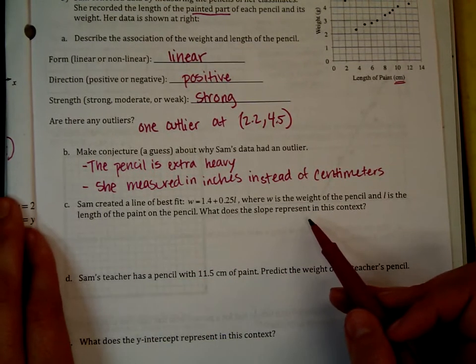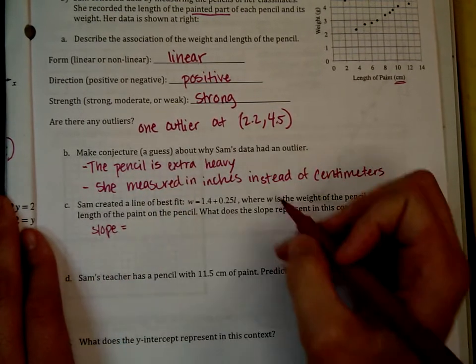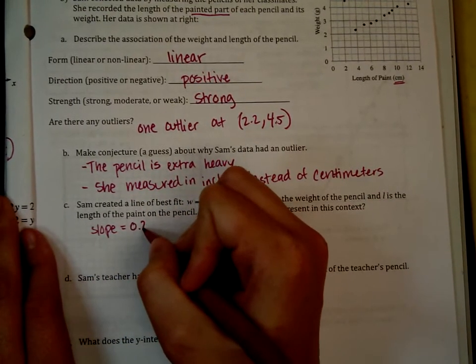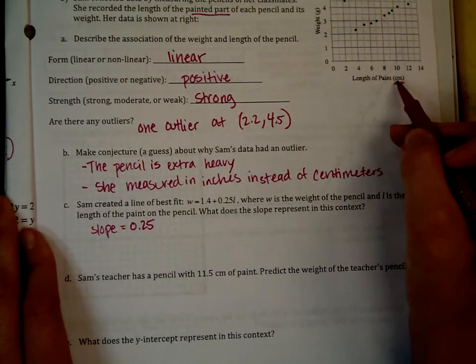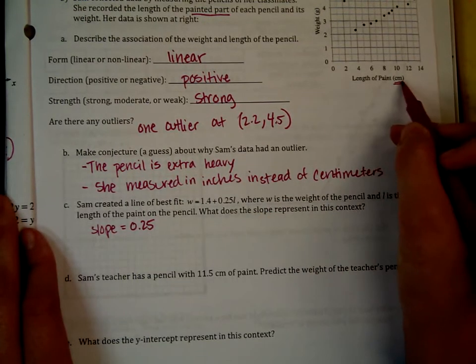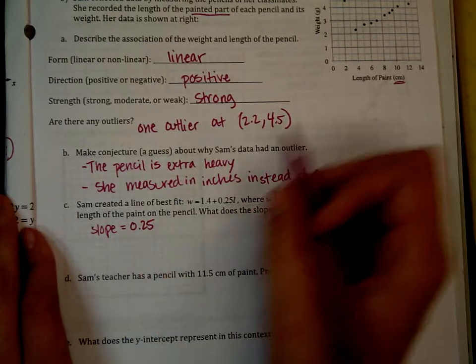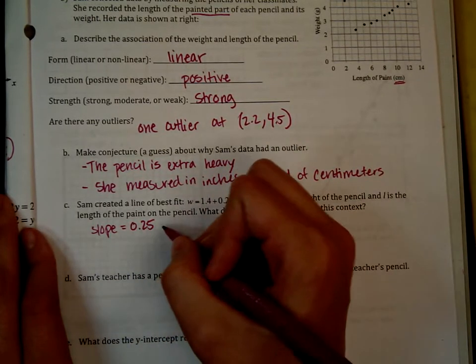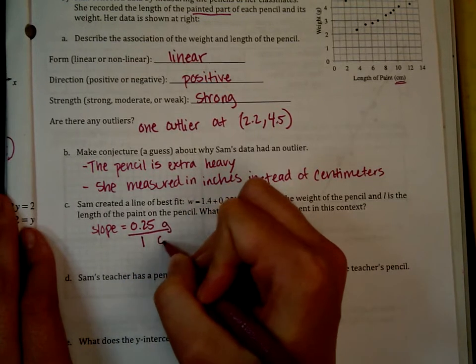What does the slope represent? So the slope equals 0.25. So that tells us that for every 0.25 centimeters, oh no, let's see. The slope is the y over the x. So that's 0.25 grams over 1 centimeter.